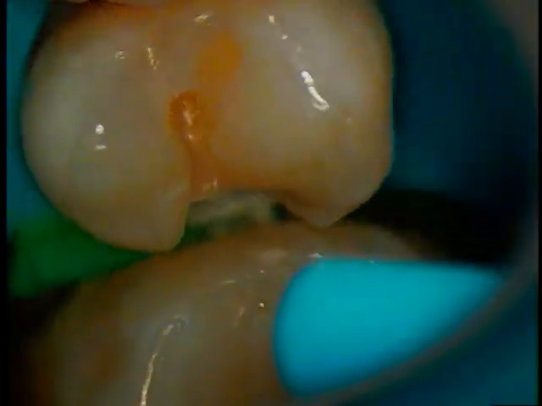Okay. Dry, please. Okay, so we're going to lower our light, and I'm going to place that Vitrebond. I'm going to bond that in first. Okay, he is isolated with the rubber dam. There is a wedge in place, and there's absolutely no sulcular fluids coming up. Plus, I'm looking with a microscope.